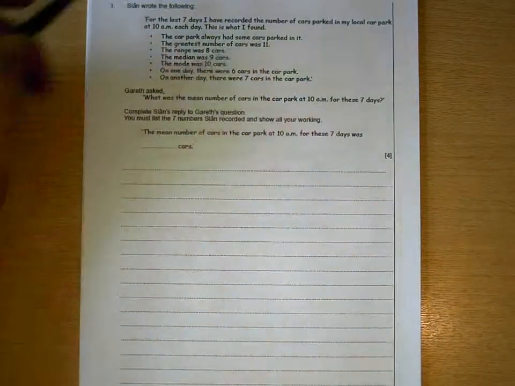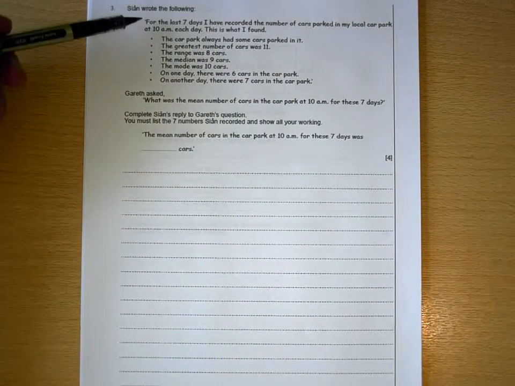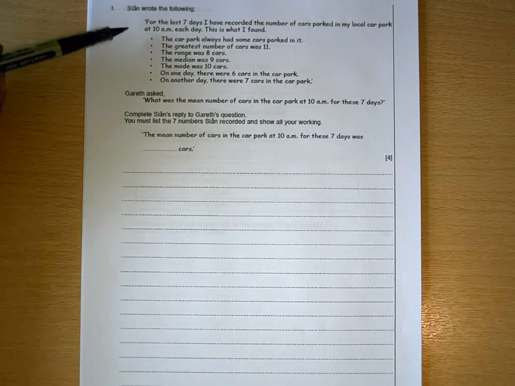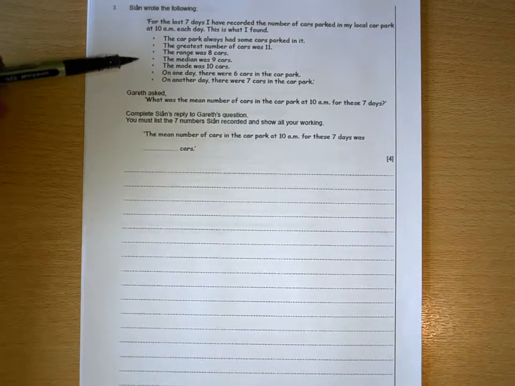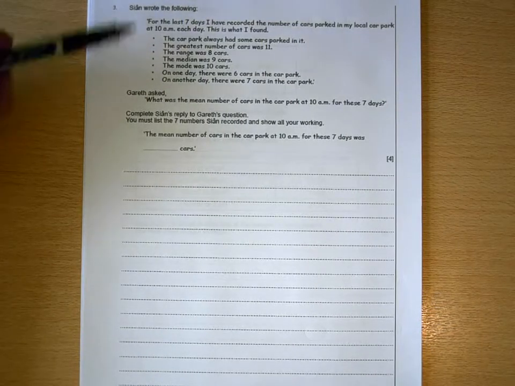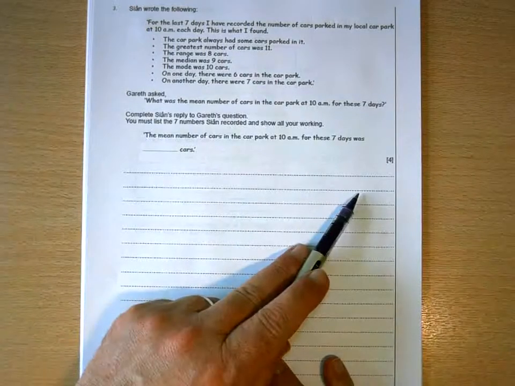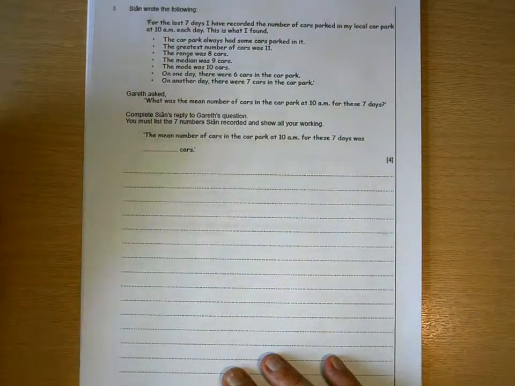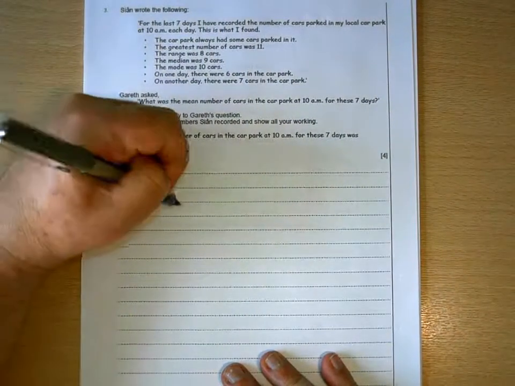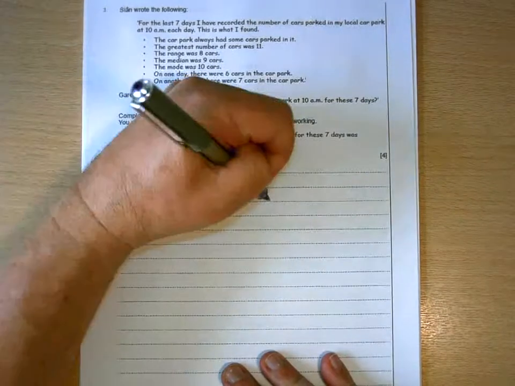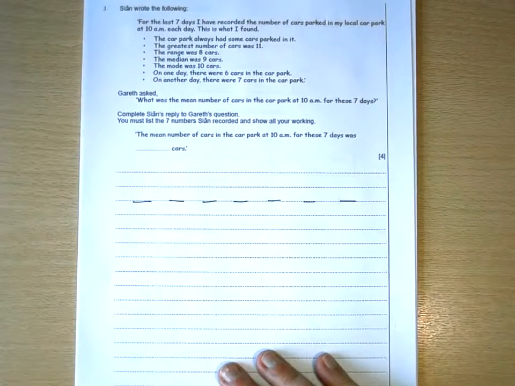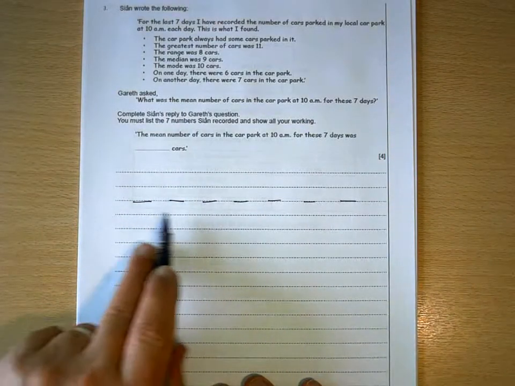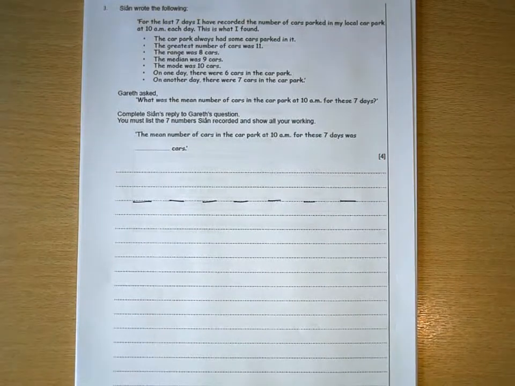Right, so there's a lot of information to process there, but you should be recognizing that you're working with averages. You've got means, modes, medians, and ranges. And this is just a context version of the type of question we practice where we've got 5 blank cards and we've got to work out what the number of the cards are. So I've got 7 days. So if I just set up 1, 2, 3, 4, 5, 6, 7, and I'm not going to call them Monday, Tuesday, Wednesday, Thursday. They're going to be the order of the size of the cars.